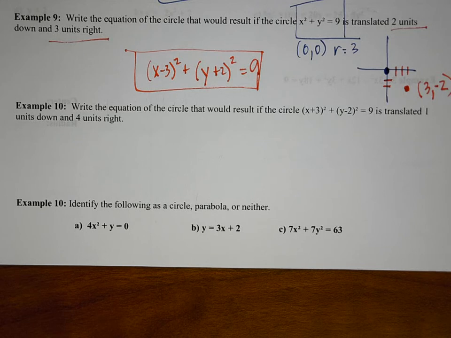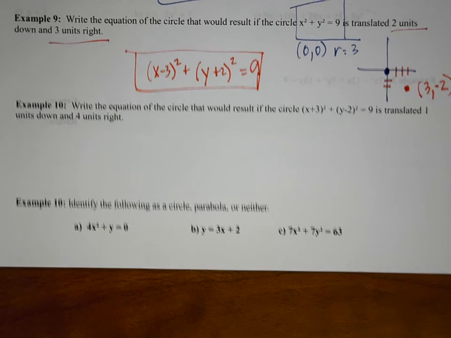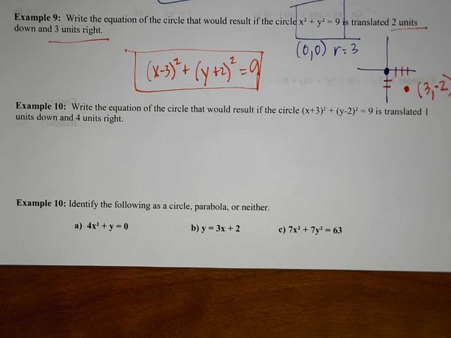Close, but no. It's right. Oh my goodness, this actually is good. X plus 1, dang it. Yeah! I get a cookie. Sorry, guys, you got it.